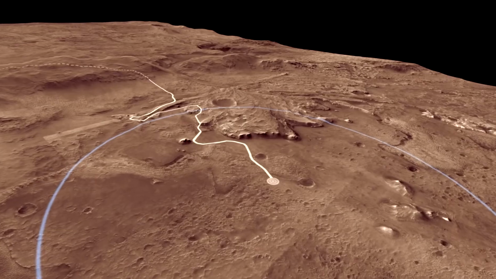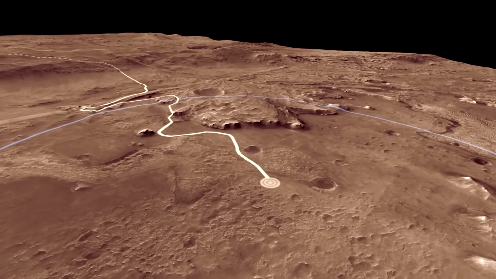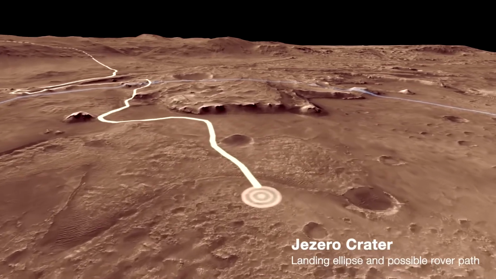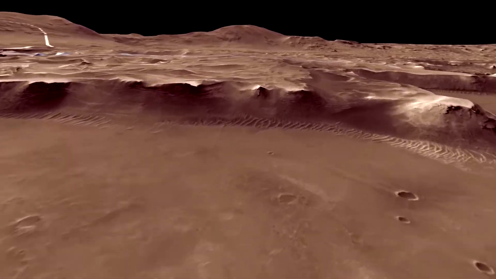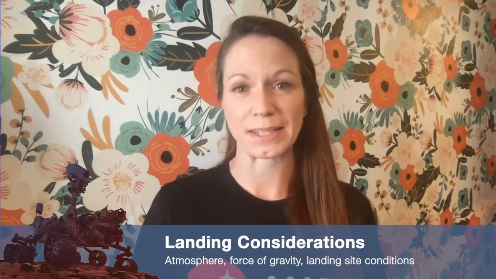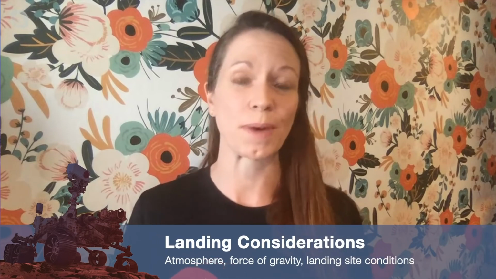So that affects the calculations that you would make, like how much thrust you need near the surface. And then what does the ground look like? Where are you trying to land? In the landing that we have for Perseverance at Jezero Crater, it turns out it's full of rocks, it has a cliffside, and it has sand dunes everywhere. So in order to make something that can land there, we need to think about where it is that we're going.